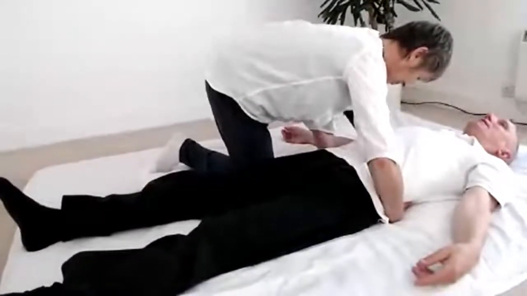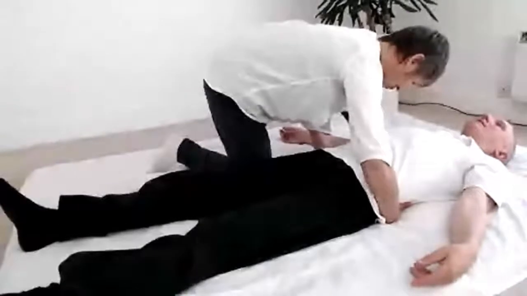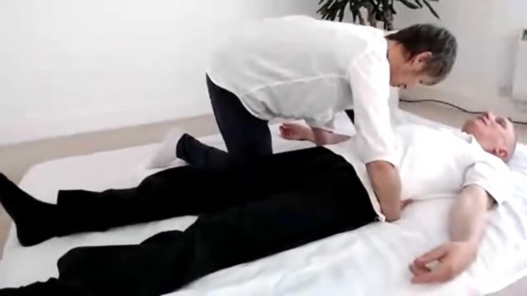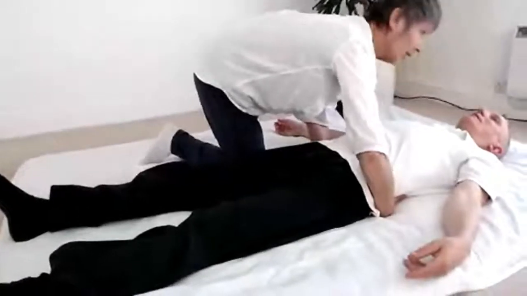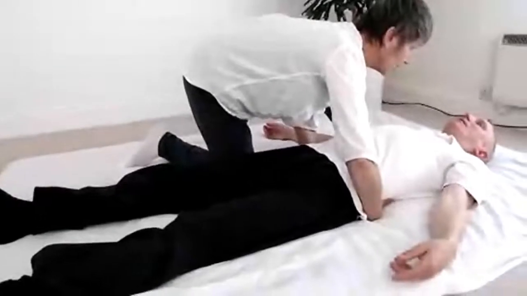That's small intestine, isn't it? No, that's large intestine. Oh, right. Okay. And that feels more stringy, weak. It feels weak. Okay. Yeah.